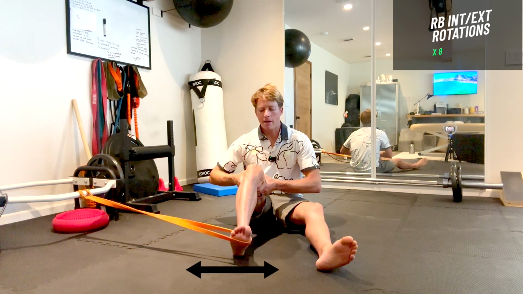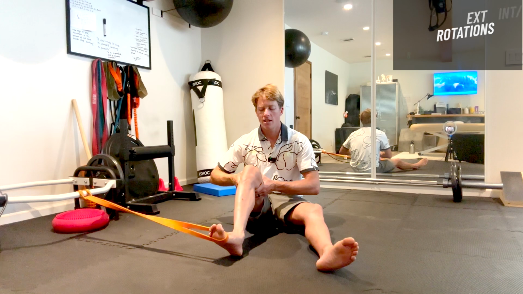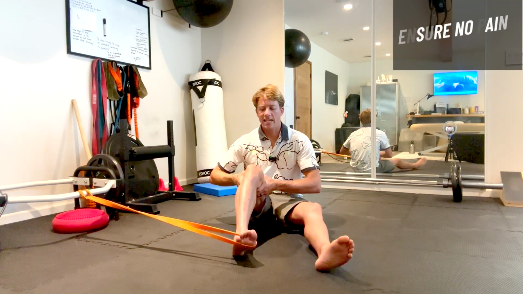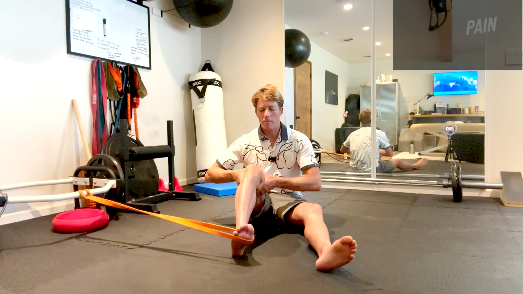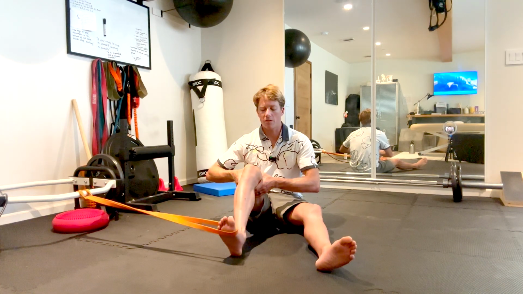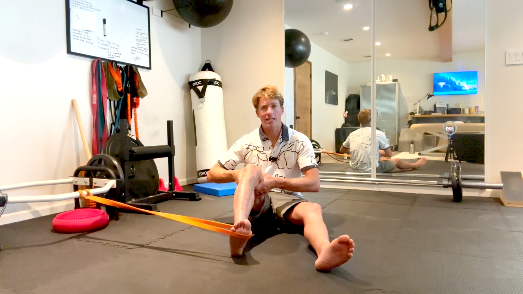So all the way to 8 reps here, keeping it very slow, ensuring there's no pain, and sticking within your barriers. By now, in this later stage, we should be playing with a lot more range through this one if you've been doing it in that early phase rehab. And this is going to really help you when you get back into activity.